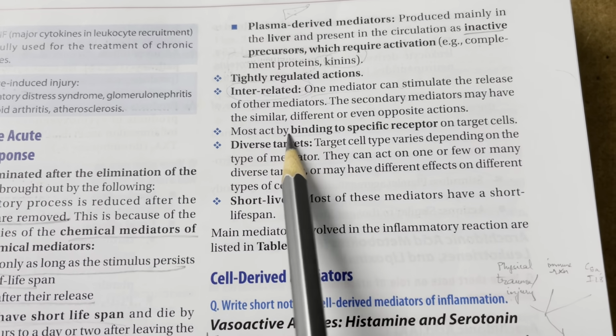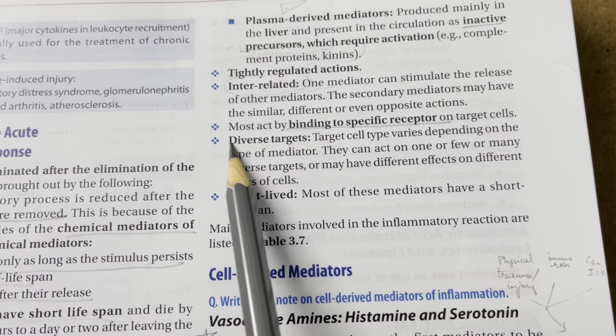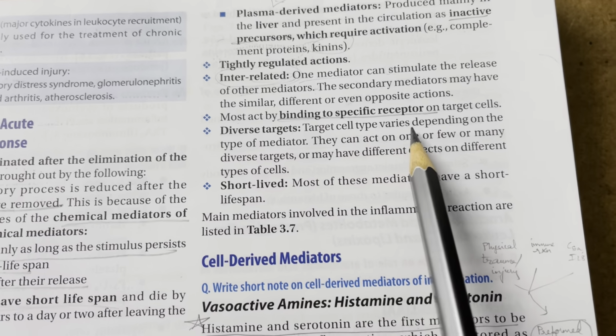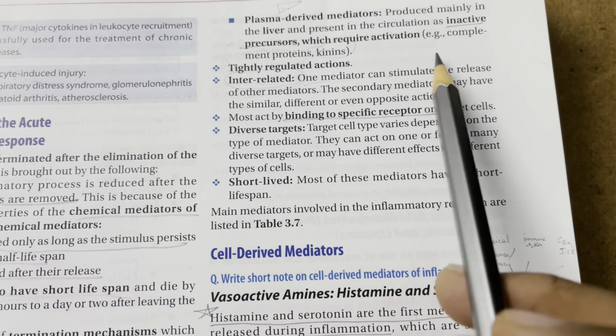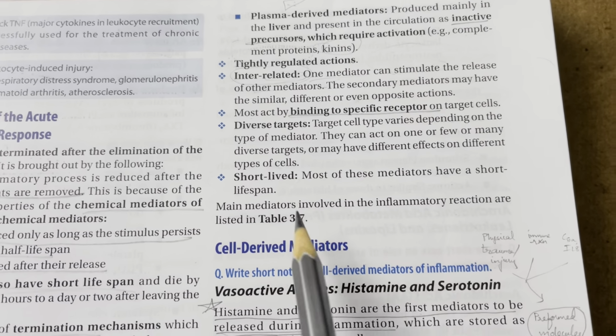Most act by binding to specific receptors on target cells, and they also have diverse targets. The target cell type varies depending on the type of mediator, and they are short-lived. They're interrelated, they act on diverse targets, and they are short-lived.